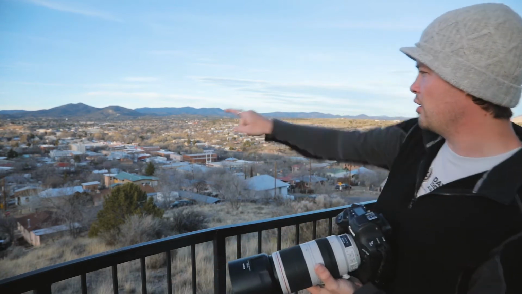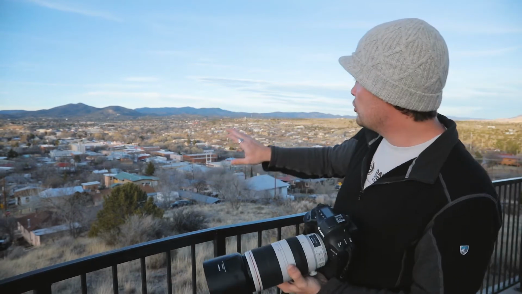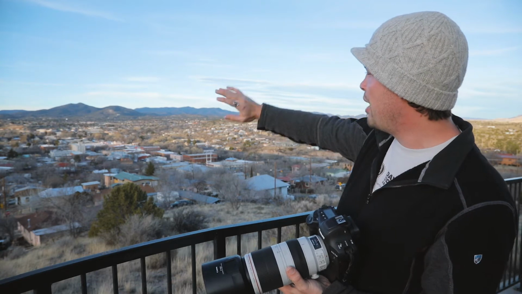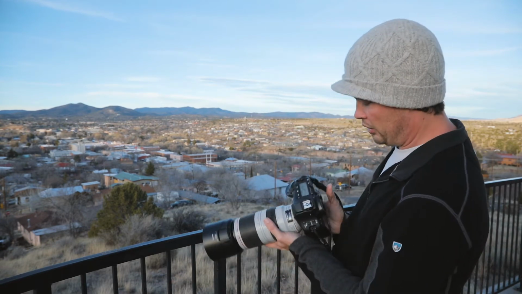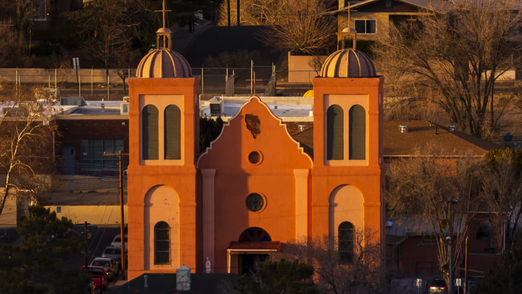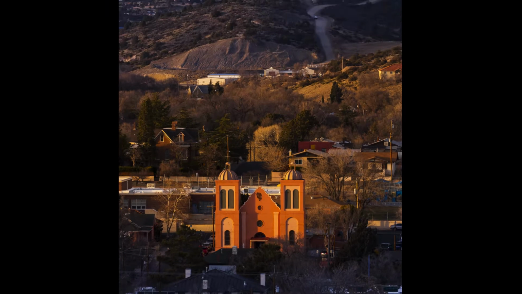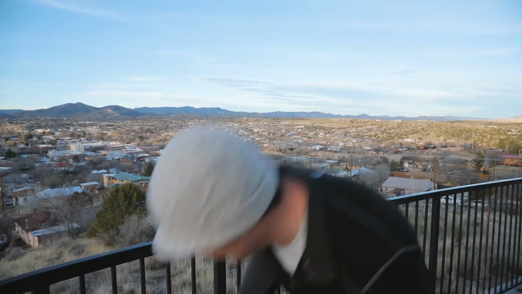Another thing right here is there's a beautiful, very New Mexico style church. It's got very nice mountains behind it, and it's perfectly lit up right now. So let's go ahead and see if I can get a shot of that. Yeah, that's perfect.